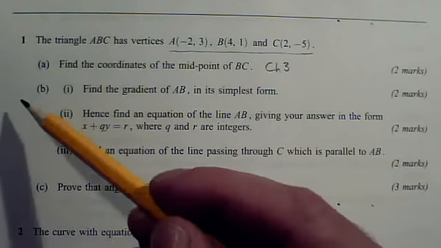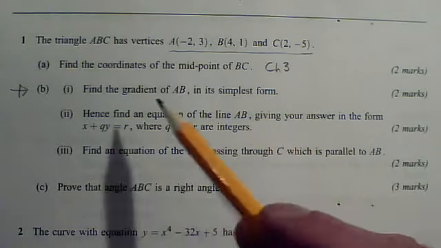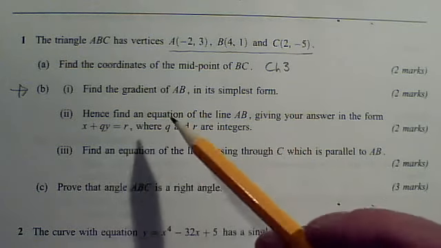But if you couldn't do that, don't despair. You don't need to have done that to do part B. There are re-entry points all over the place here.